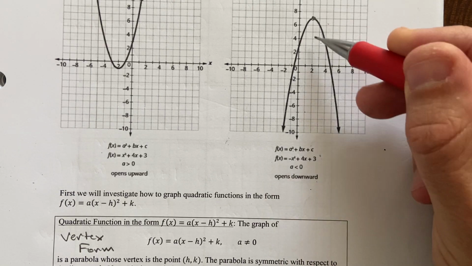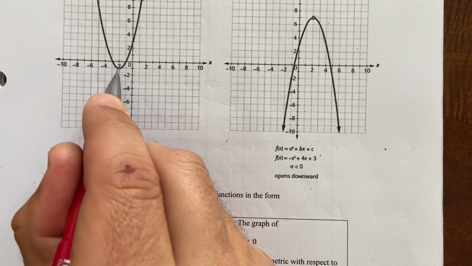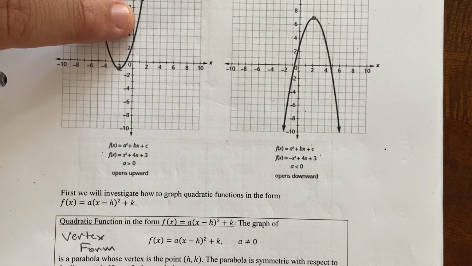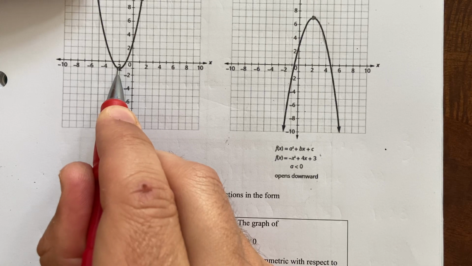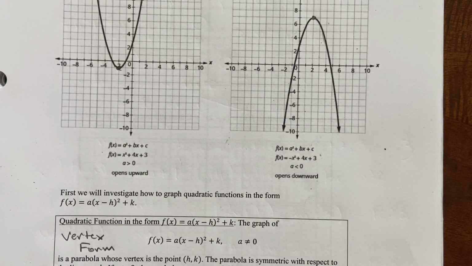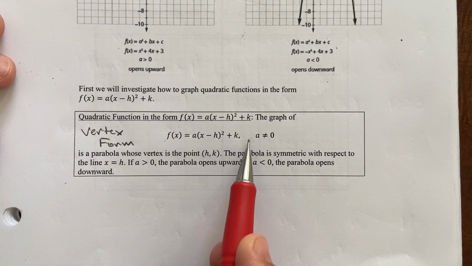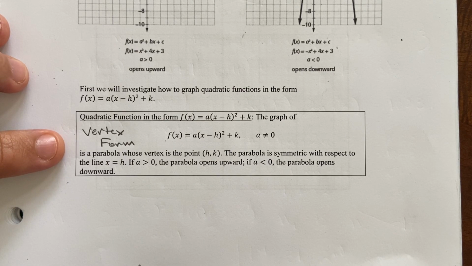So some x location and some y vertical. In this one, we would have a minimum occurring. So maybe this is like a graph of the temperature of some mountain town. This would be the lowest temperature of that town. So every parabola has a vertex. Vertex form allows us to identify what the vertex is.